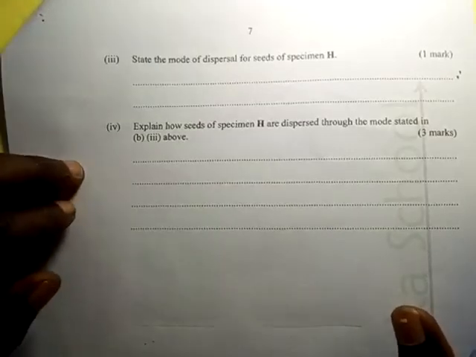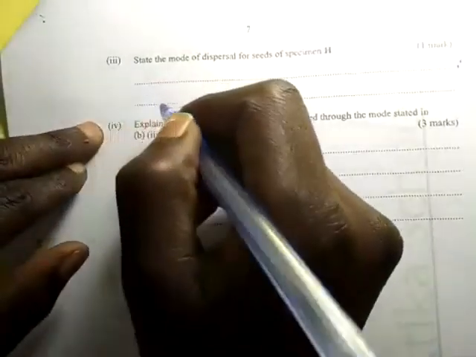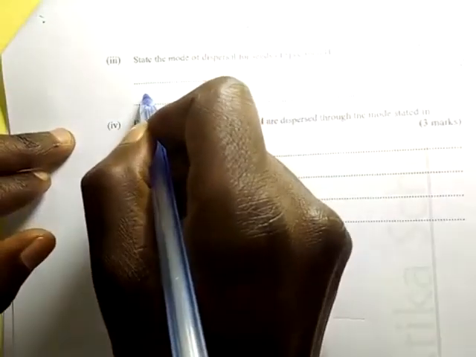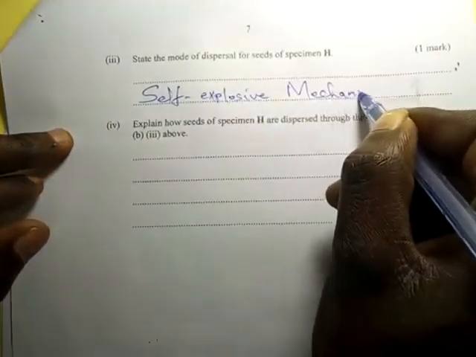Roman 3. State the mode of dispersal for seeds of specimen H. What is the mode of dispersal? This is simply the self-dispersal mechanism, the self-explosive mechanism.